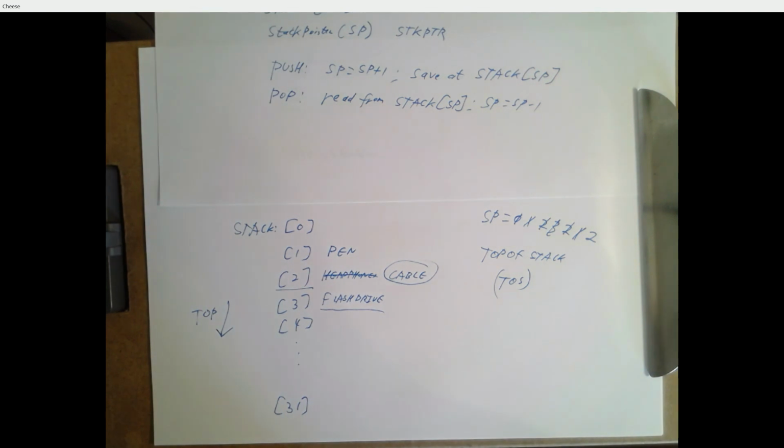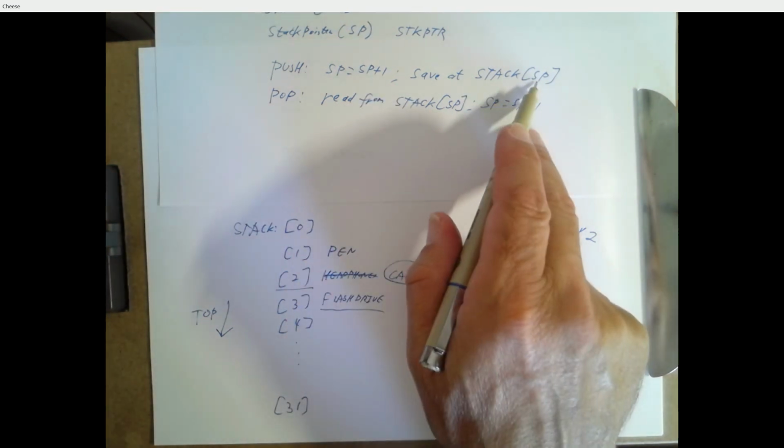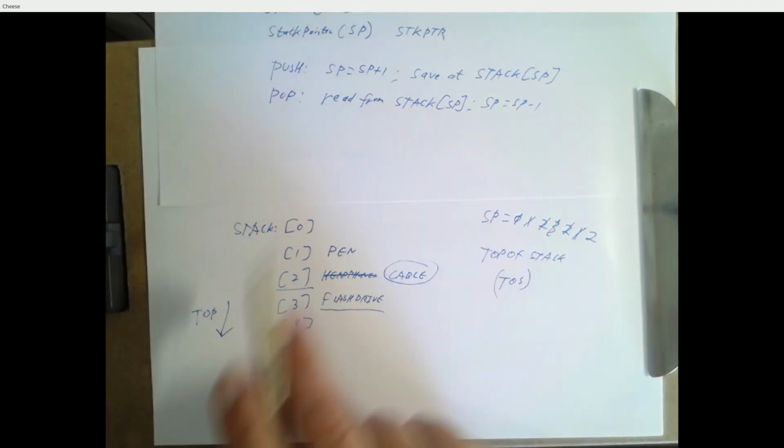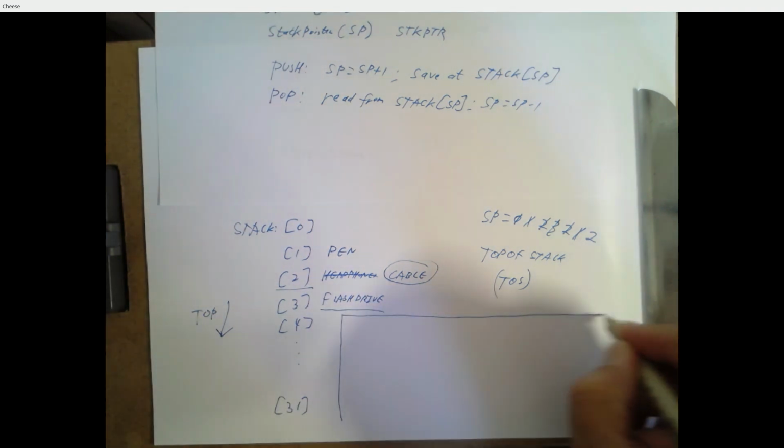Okay, that's an abstract view of a stack plus an implementation. This idea, increment the stack pointer and save, or read from the stack and decrement the stack pointer, those are implementation details. So how does this relate to the PIC processor? Well, there's a direct map to the PIC processor.